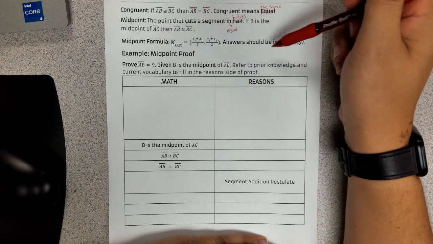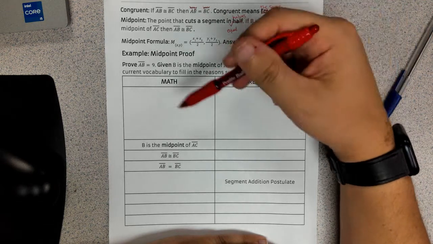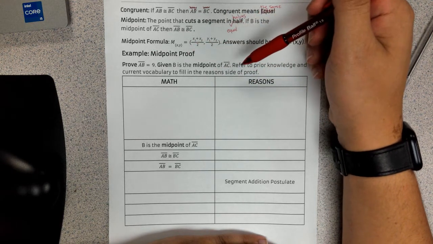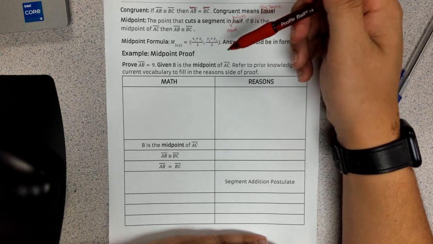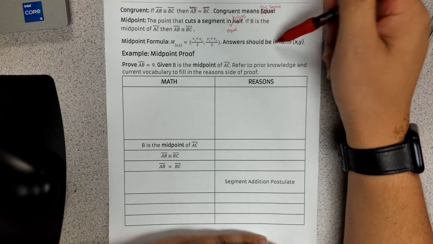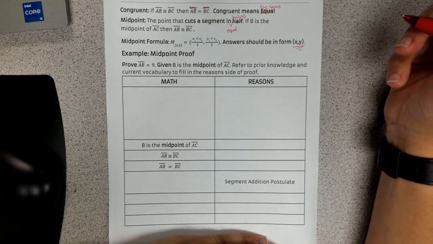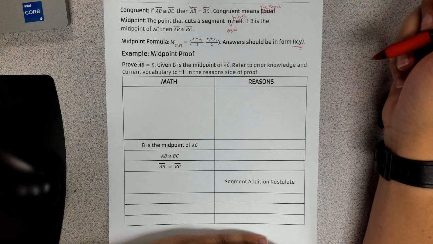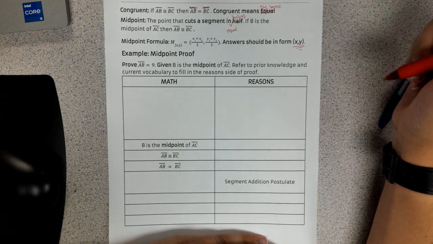The last important thing to point out is the midpoint formula. We use this when we're not given a picture and we only have coordinates or points on a graph. Our midpoint, since it's a point, is going to mean that using this formula, we should have answers in the form of x, comma, y. Now, let's dive into the proof now that we've finished vocab.